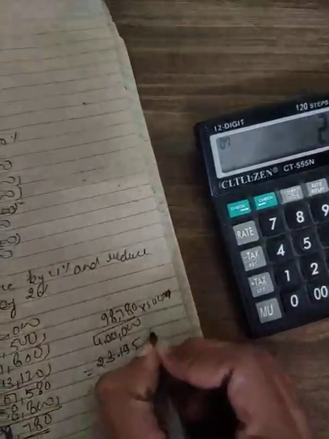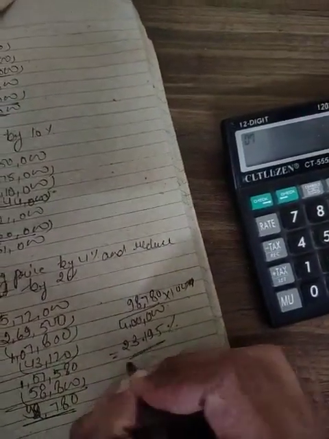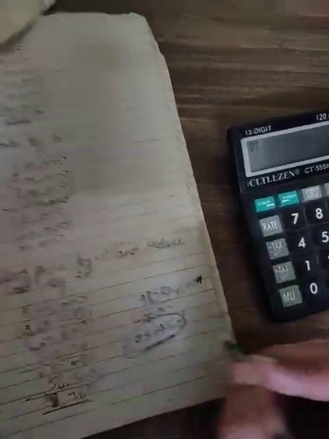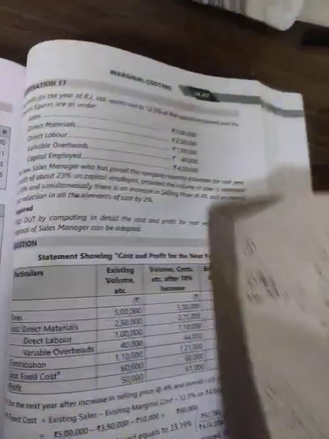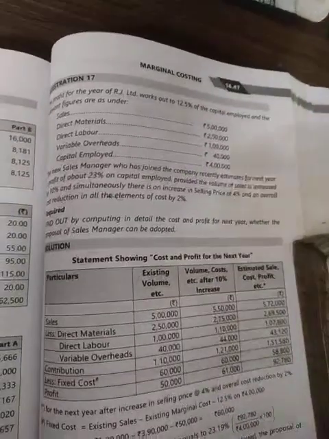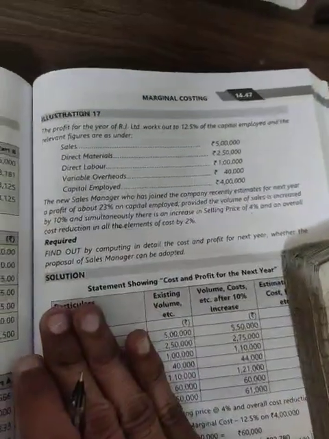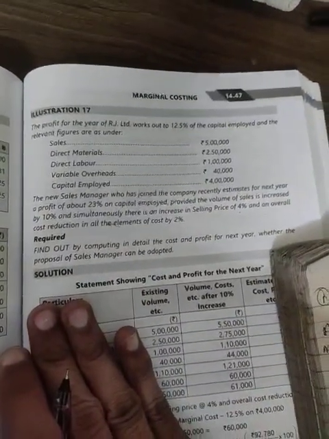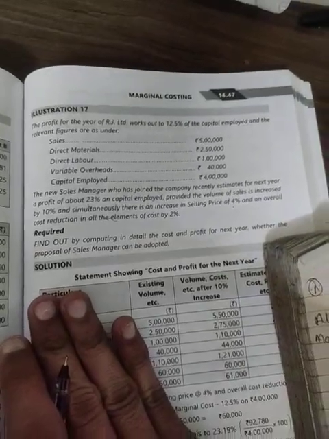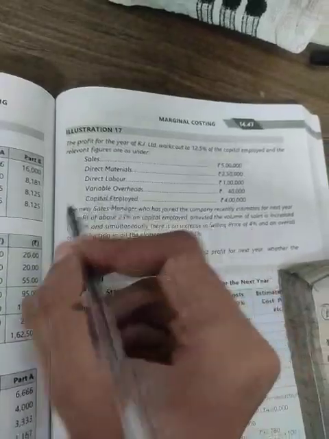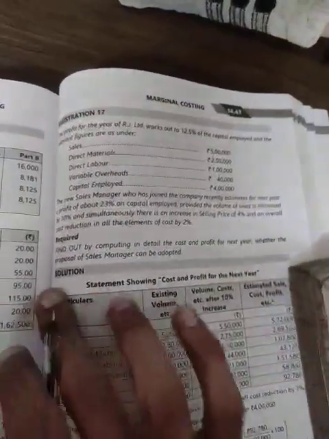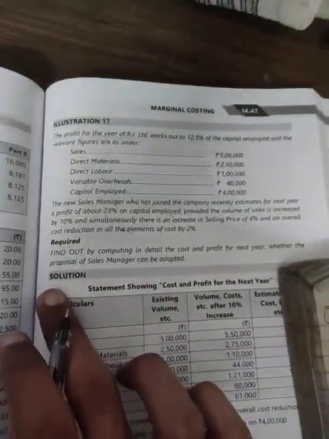As we can see, sir, this is more than the percentage given by the new sales manager. So accordingly, this proposal shall be accepted by the management of RJ Limited, as we are getting an increased profit, and the new sales manager's proposal is valid. Okay, thank you.